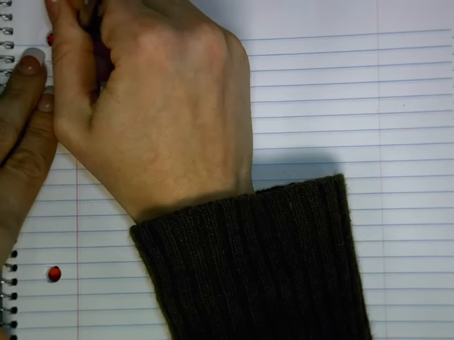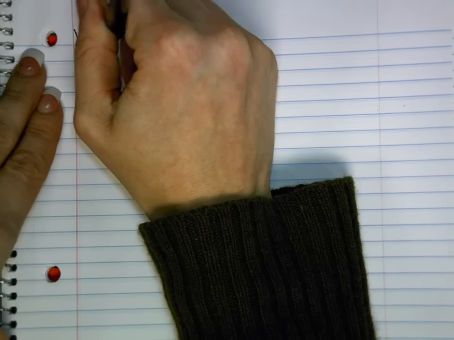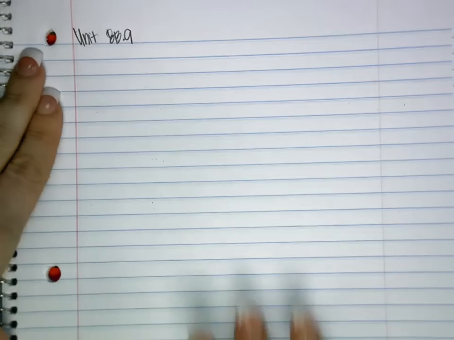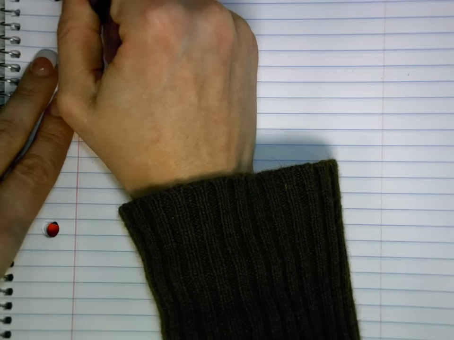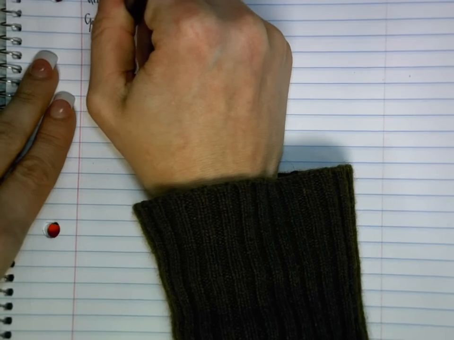Okay, so we're on Unit 8B.9. Okay, Unit 8B.9. Okay, and we are going to be solving log equations today.